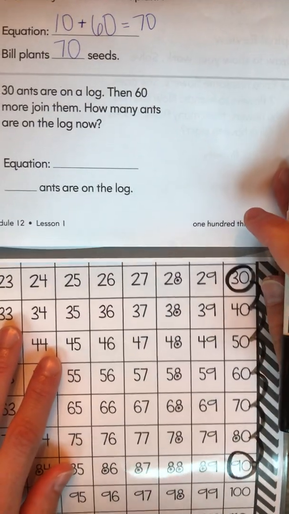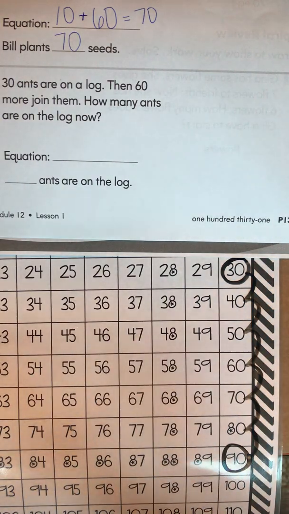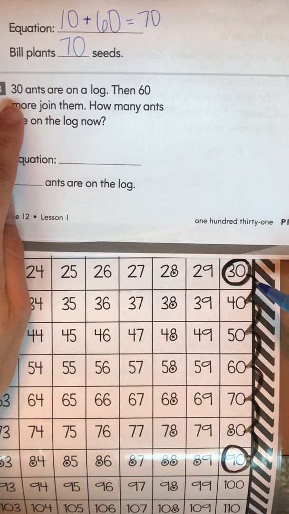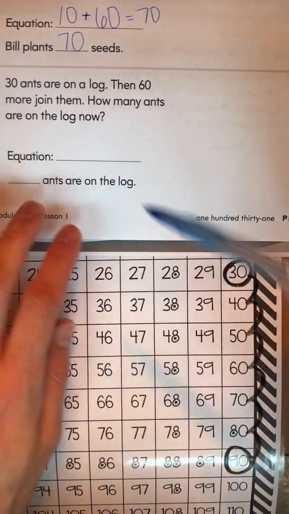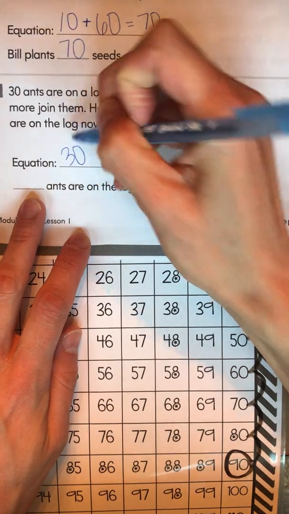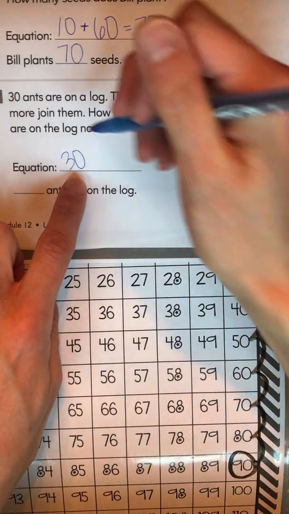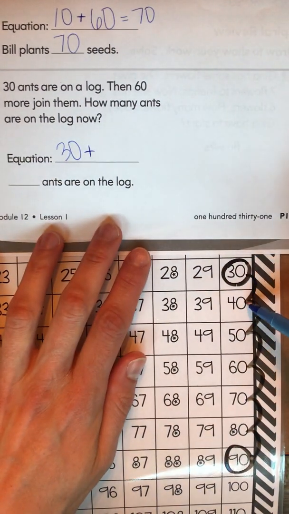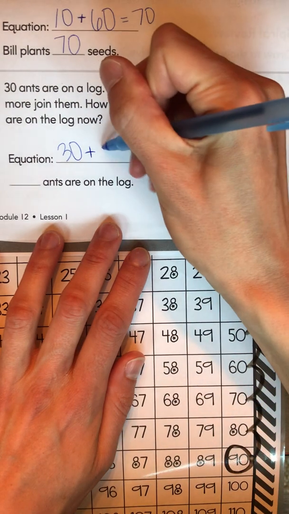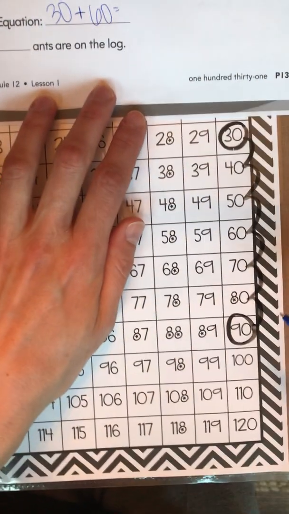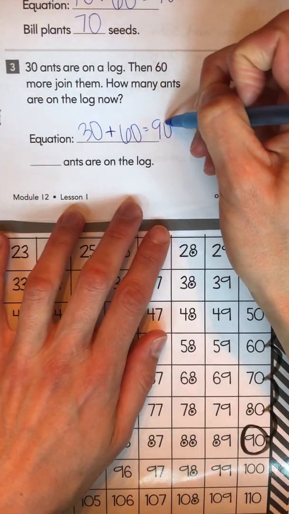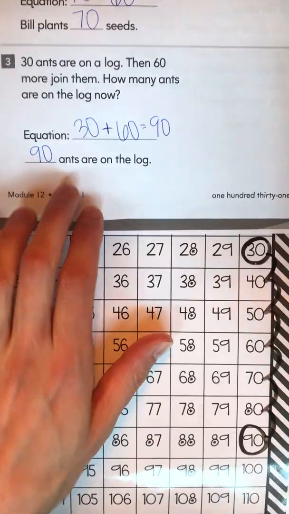Great job. So let's talk about our equation that matches the work on our hundreds chart. How many ants were on the log to start? Let's take a look at our hundreds chart. There were 30. That's right. And remember, 60 more joined them. So we're adding 60 more ants, right? 10, 20, 30, 40, 50, 60. And what did that equal? Where do we end on our hundreds chart? Very good. We ended on 90. So there were 90 ants on the log.